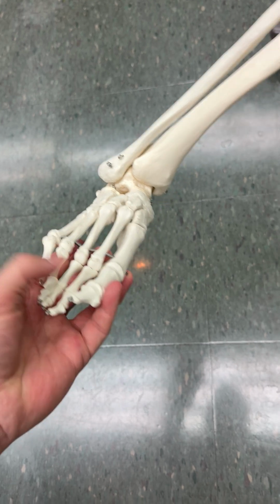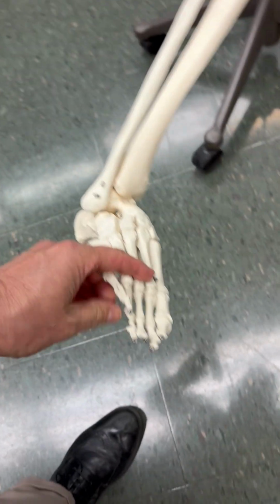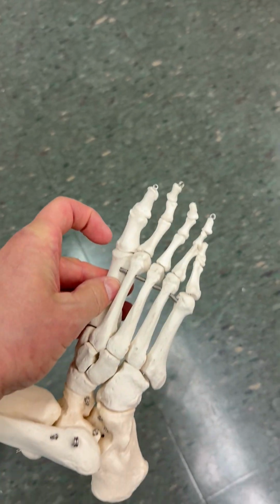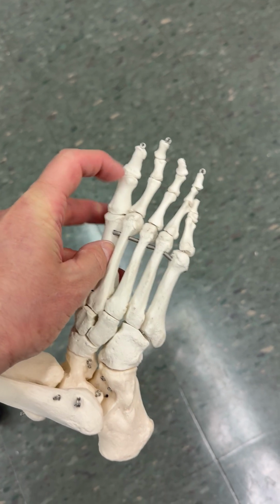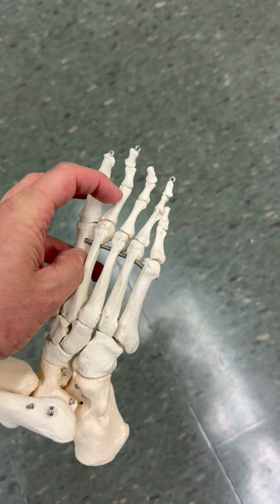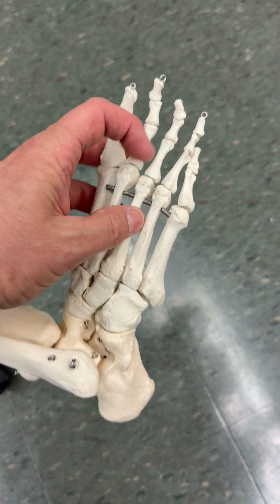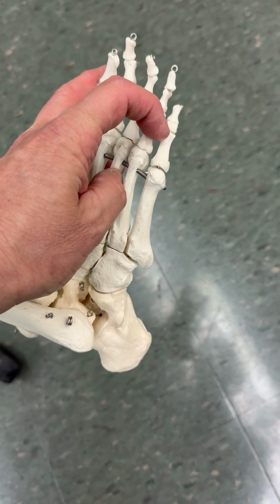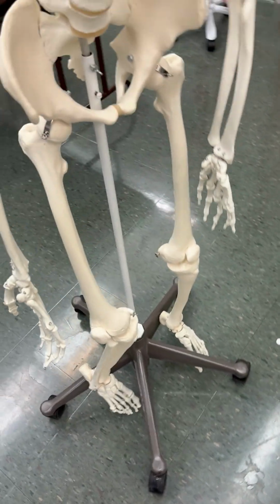and 5, and then we have the phalanges, and just like in the thumb, which is the pollex, we have the big toe, which is the hallux, and it has a proximal and distal phalange only, and then the other 4 digits have proximal, middle, distal. That's for digit 2, proximal, middle, distal for digit 3, proximal, middle, distal for digit 4, and proximal, middle, distal for digit 5. And the big toe is always digit 1, and the thumb is always digit 1.